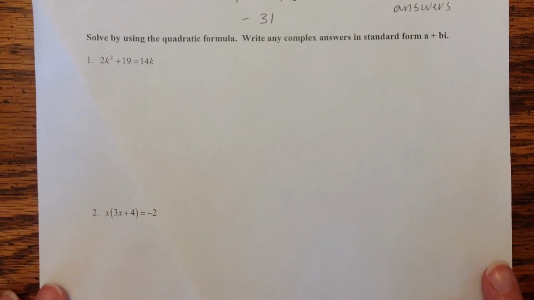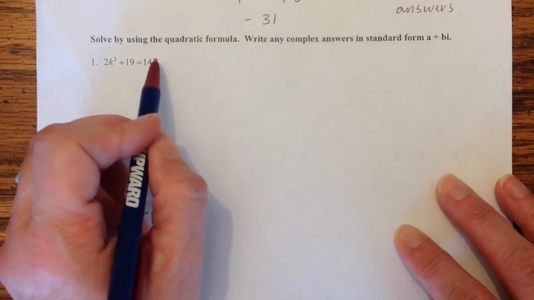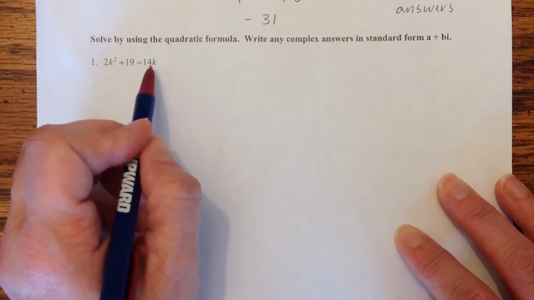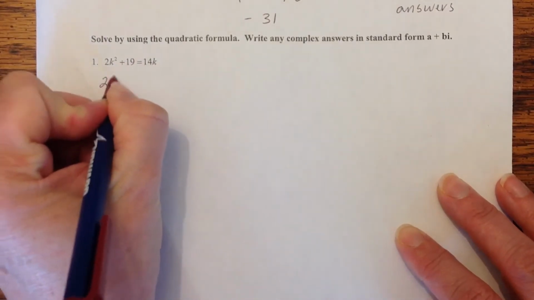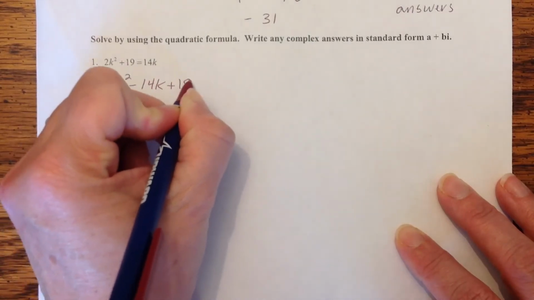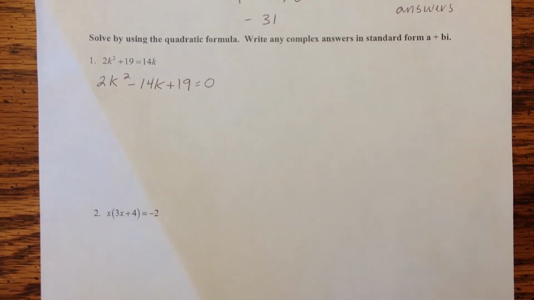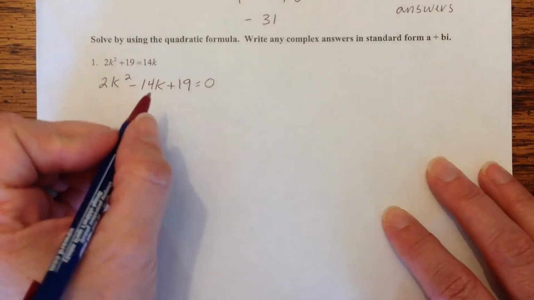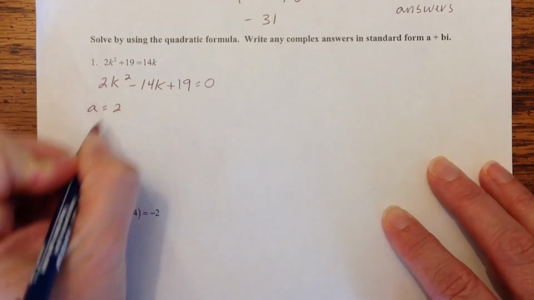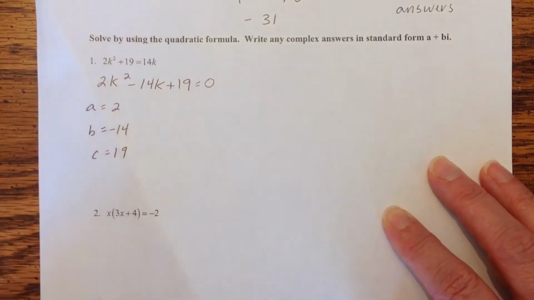Now we're going to practice solving by using the quadratic formula. So in order to use the quadratic formula, your quadratic equation must first be set to 0. So we're going to say 2k squared minus 14k plus 19 equals 0. It must be set to 0 so you can read out the correct A, B, and C values. So A is 2, B is negative 14, and C is 19.